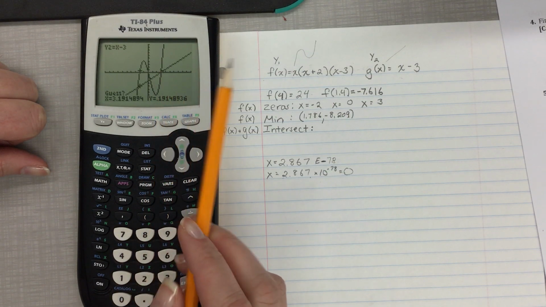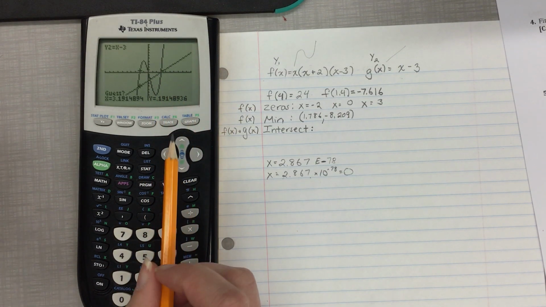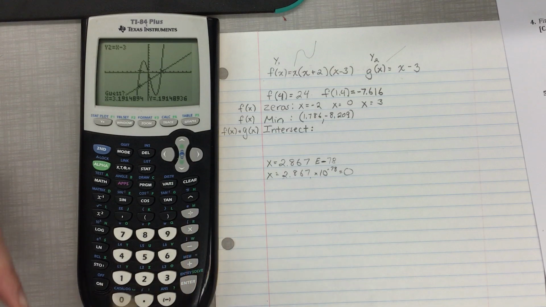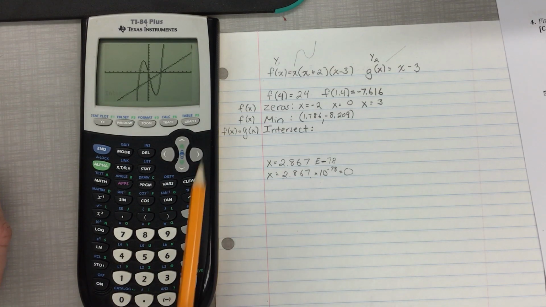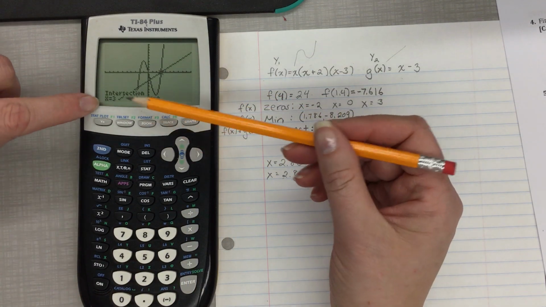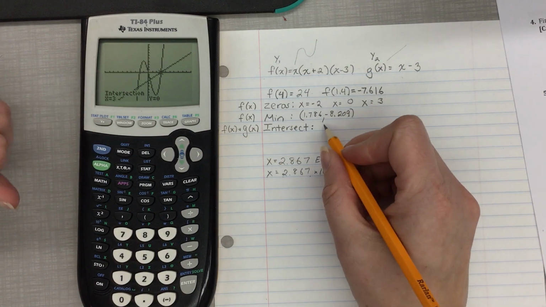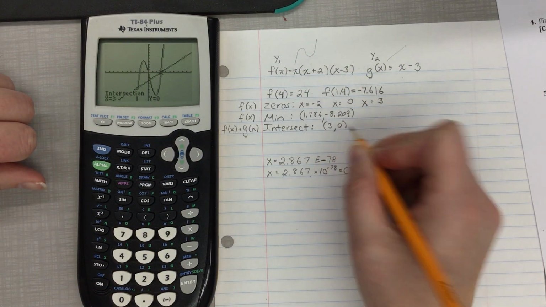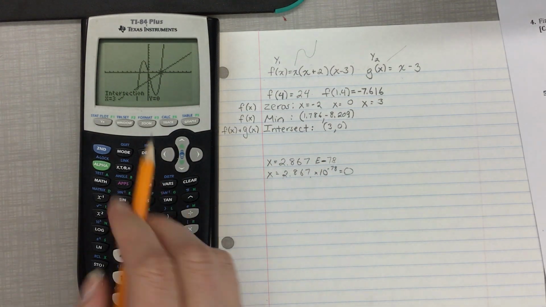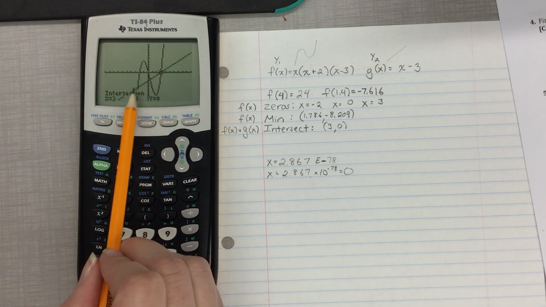Okay, so you don't have to move your first and second curve buttons around. You just need the guess to be close to the right spot. I'm gonna hit enter. It's gonna give me this one, which it actually intersects at the point 3, 0. Okay, these guys are probably decimals and kind of negative or whatever.